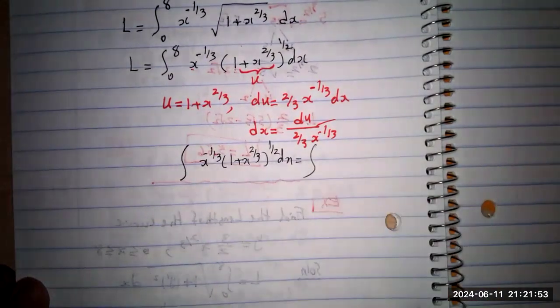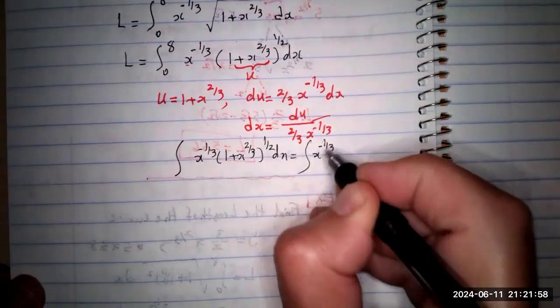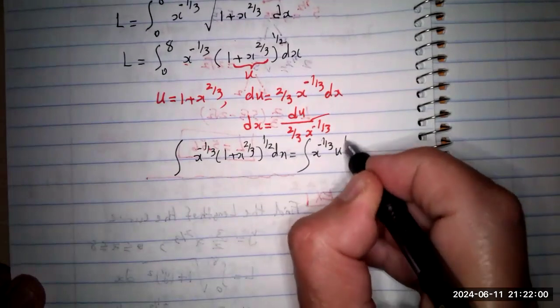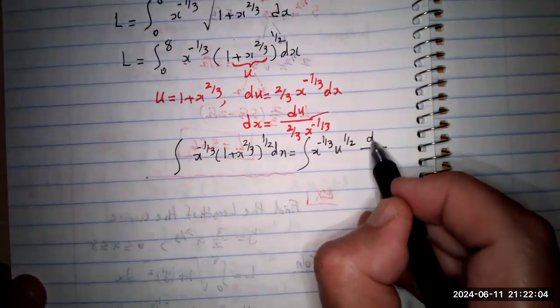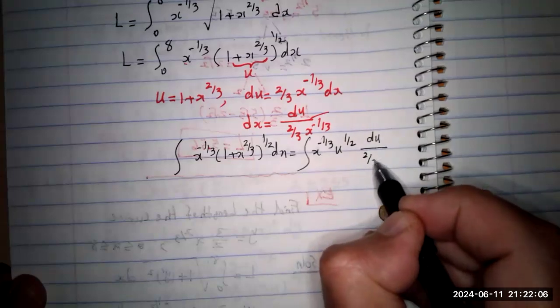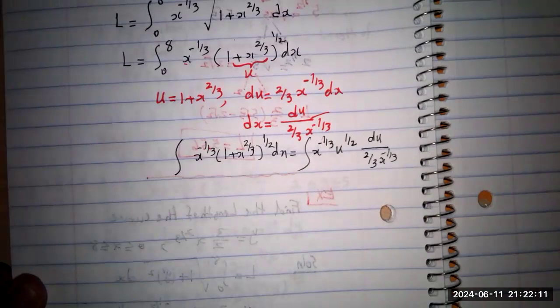If you substitute, that gives you x to the negative 1/3 as is. This is going to be u to the 1/2. And for the dx, you have du over 2/3 x to the negative 1/3. So these two would cancel out.